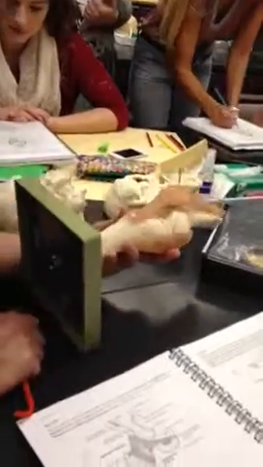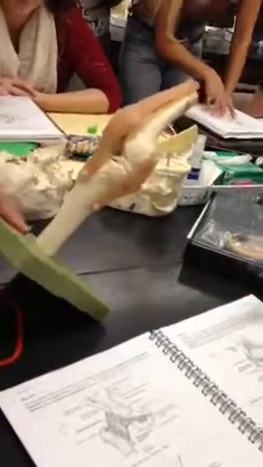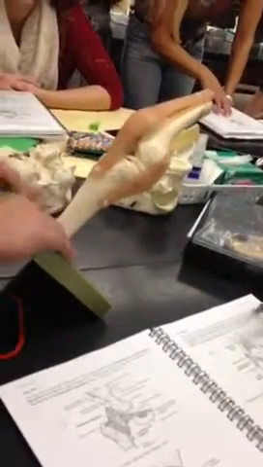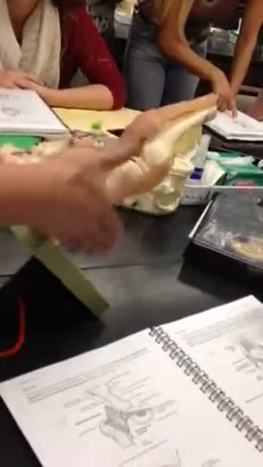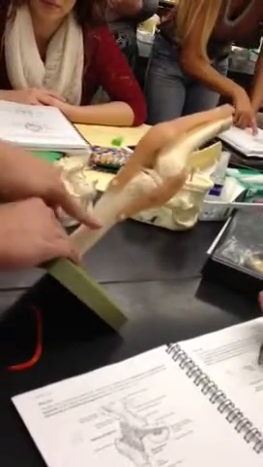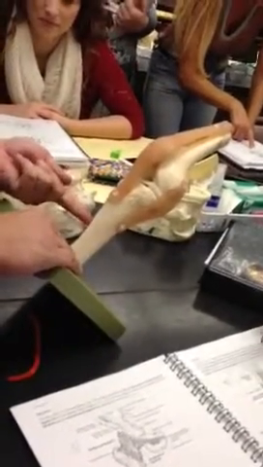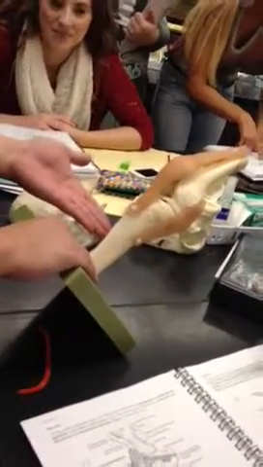Everybody good? Okay. So what we're going to do now, we have to know what is lateral and what is medial. I know this is medial because of the tibia, because that's the medial leg bone. What is the lateral leg bone? The fibula. So this must be lateral. So that's why this is medial and this is lateral. Big bone medially, little bone laterally.